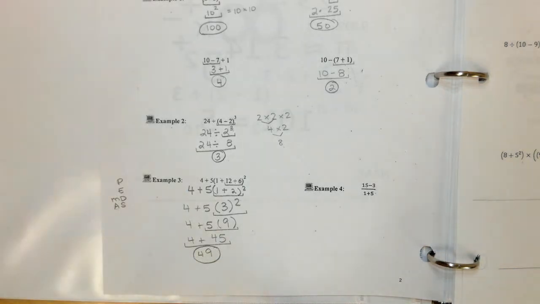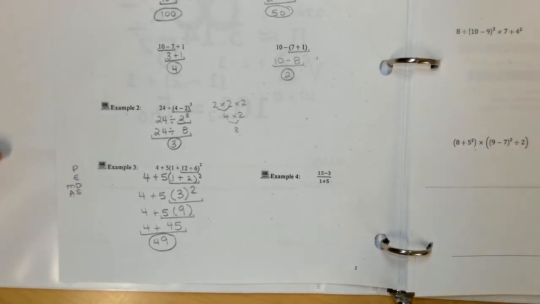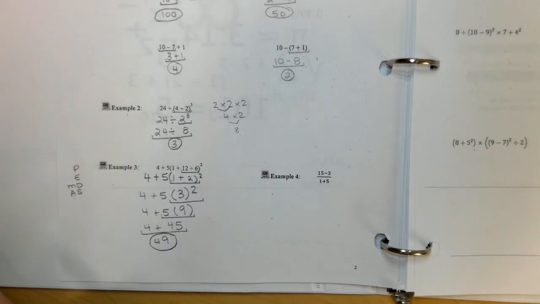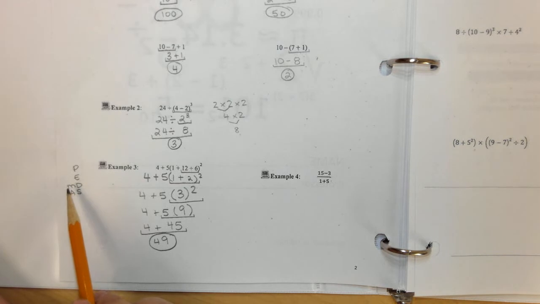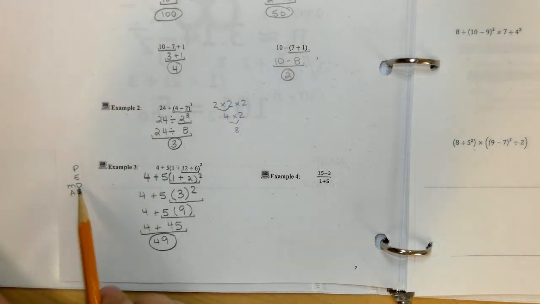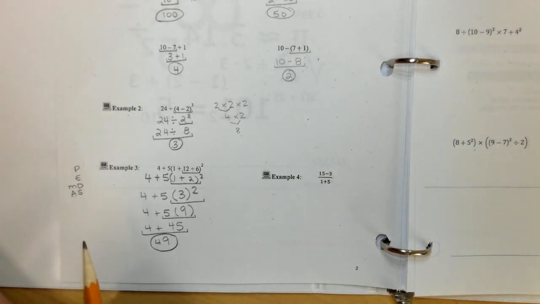Let me circle it because we're at the end. Okay? Let's look at number 4. Now, we don't have any parentheses or exponents, but we do have something on the level of multiplication and division. We have division, because a fraction bar means division.